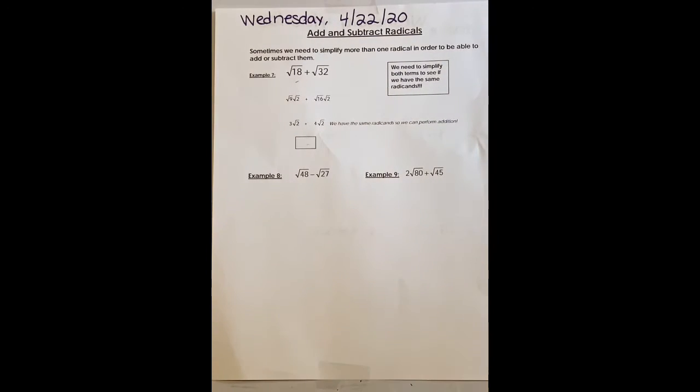We are going to continue with adding and subtracting radicals. Yesterday, when you added and subtracted radicals, either the radicands were the same, so all you had to do was add and subtract the coefficients, or one of the radicands was unlike, where you had to simplify that one, and then you can combine everything together. Today, we're going to be working on problems where both radicands are different, and we're going to have to simplify both of them in order to be able to combine them together.